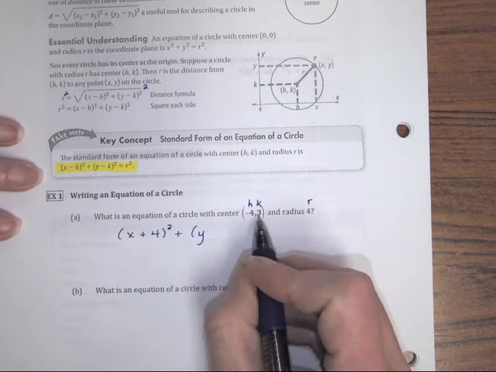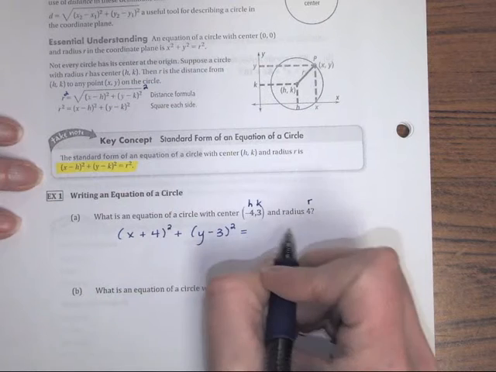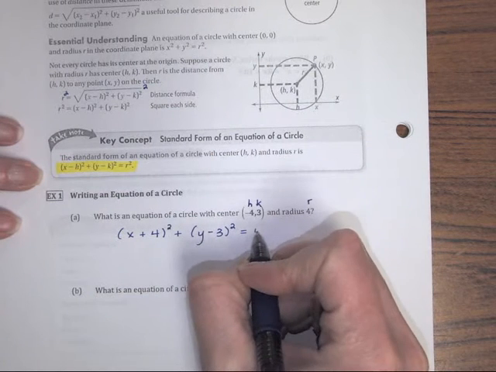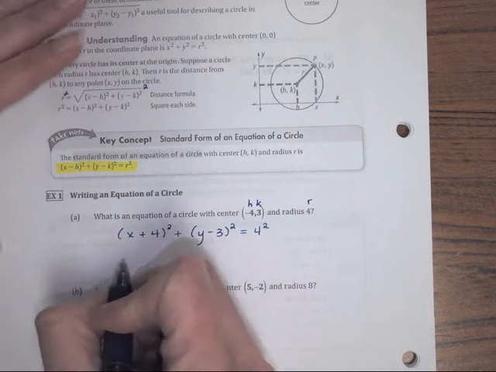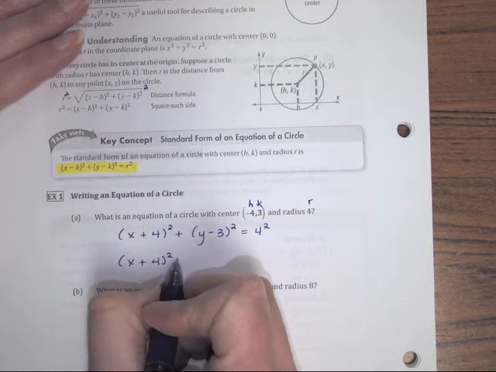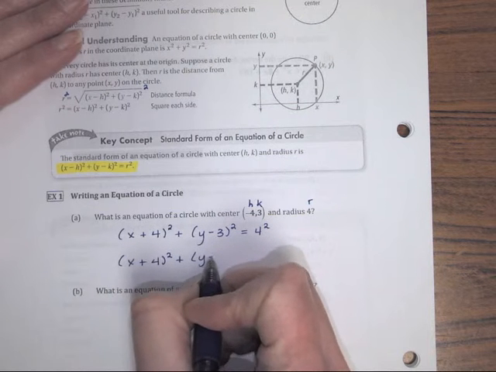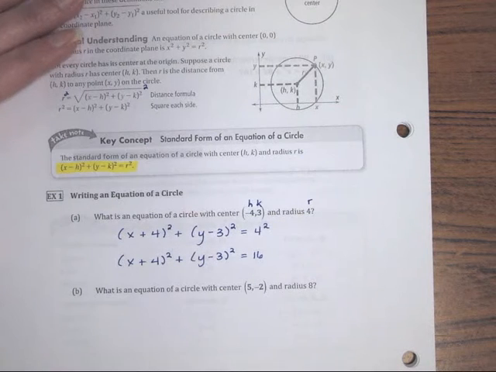Y minus k, k is 3, squared, equals r squared, which is 4 squared. All we need to do is square that 4. That's going to give us (x plus 4) squared plus (y minus 3) squared equals 16.